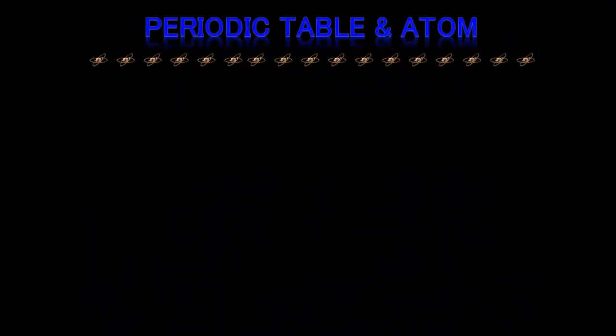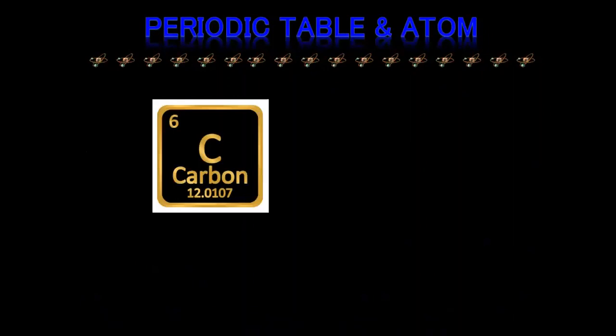Now here is a block on the periodic table. So this is the typical thing you can see. Now you should be able to really name most of the elements just by looking at this thing, which we call the symbol. Okay, and this is the symbol C, which stands for carbon.